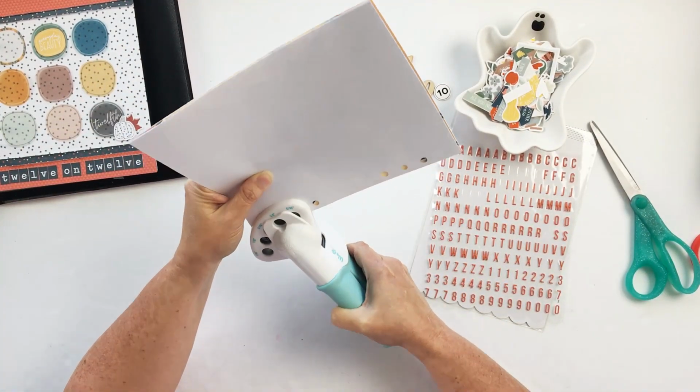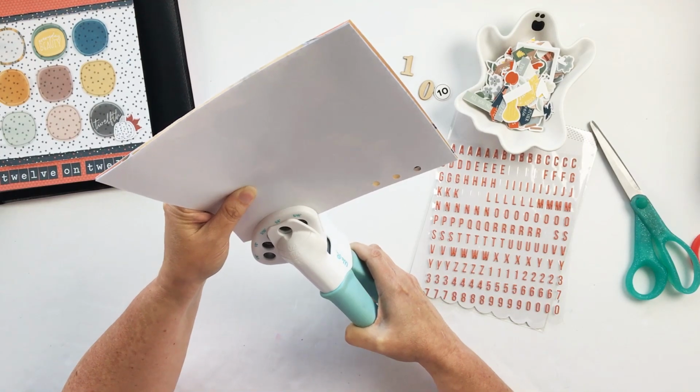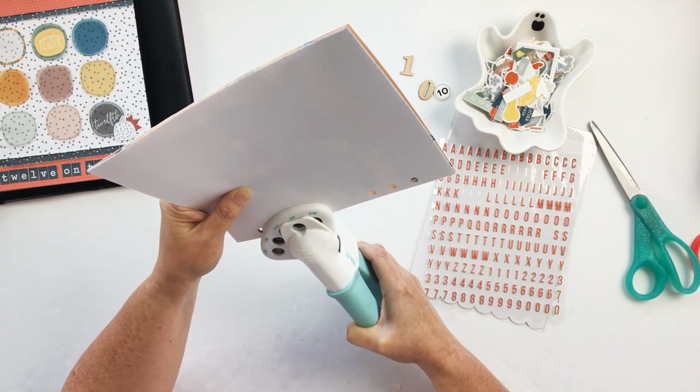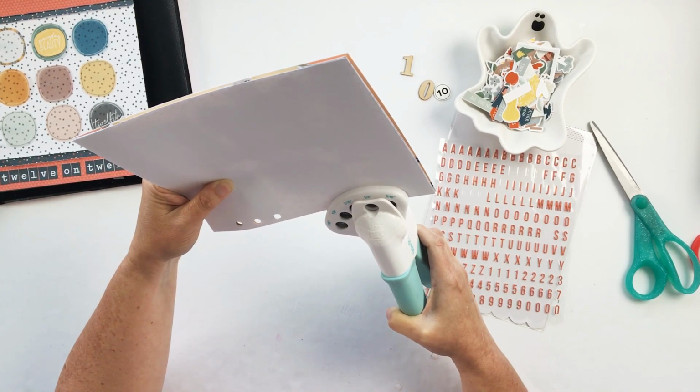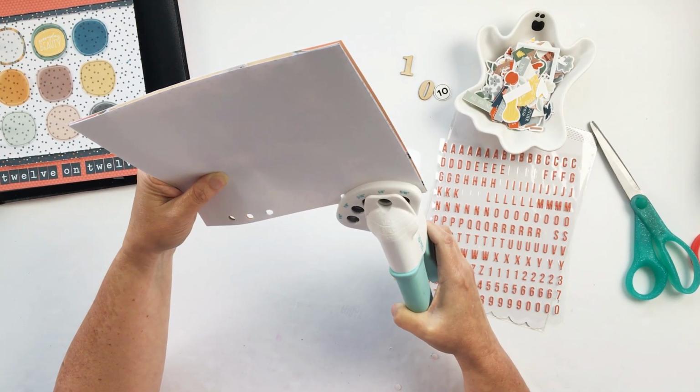Actually, I'm not adhering it today. This is just a single insert, but I do need to punch it so that it will fit into the album, and that will wrap up this layout.